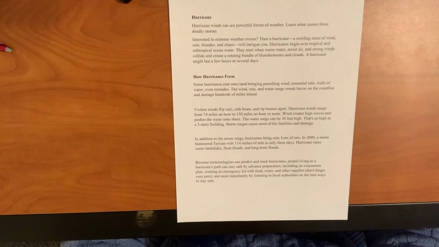Hurricane winds range from 74 miles an hour to 150 miles an hour or more. Wind creates high waves and pushes the water onto shore. The water surge can be 30 feet high. That's as high as a 3-story building. Storm surges cause most of the fatalities and damage.